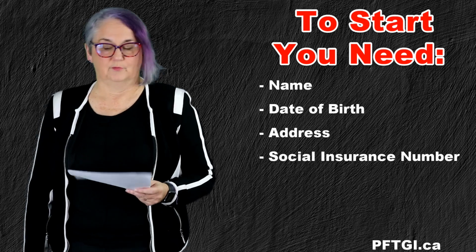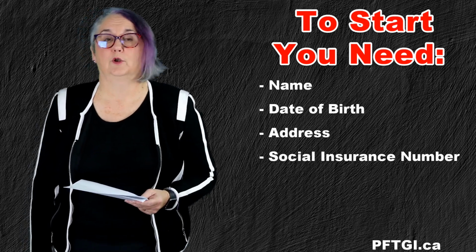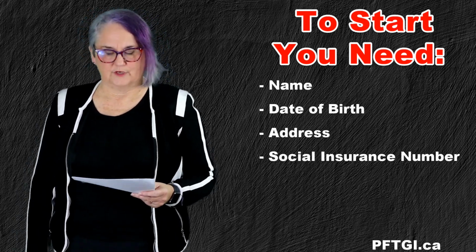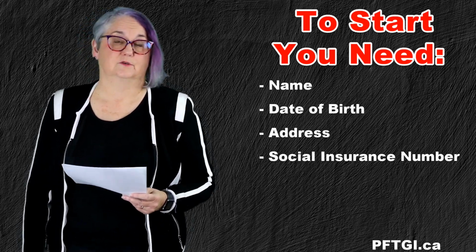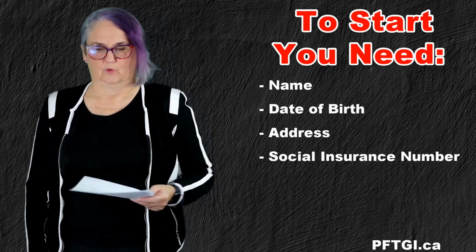The form itself is a two-page form. It is called the TD1 ON to indicate TD1 for Ontario. The first part of the form is name, address, birth date, and social insurance number. So that part's fairly straightforward.